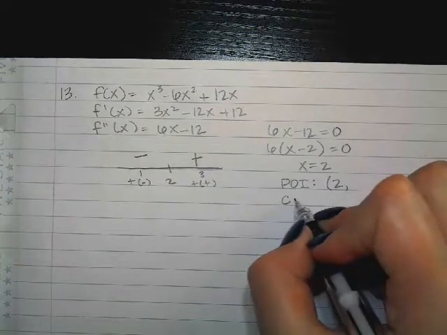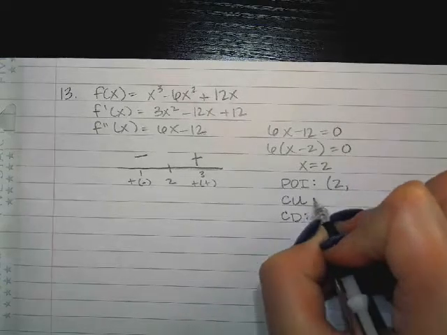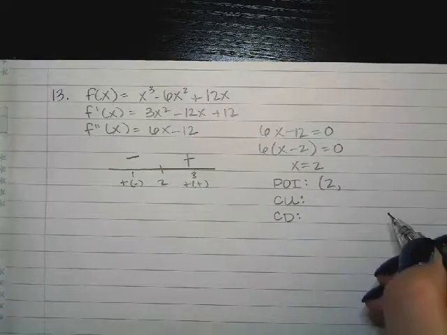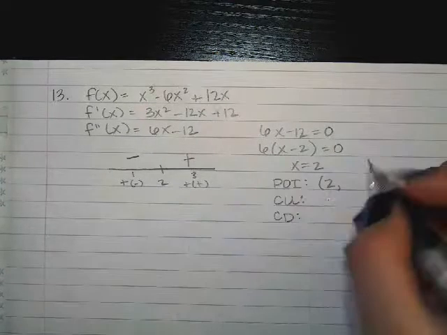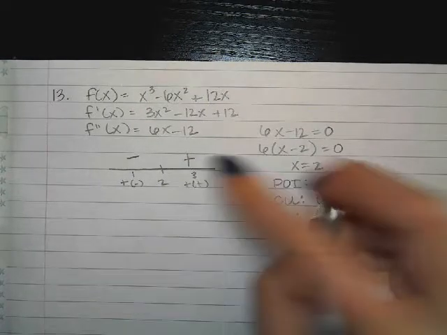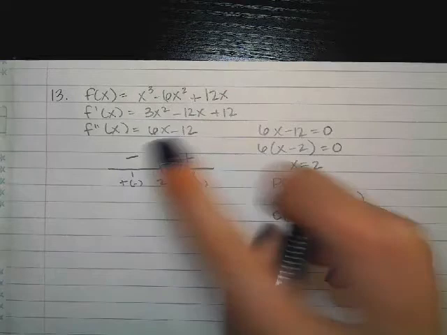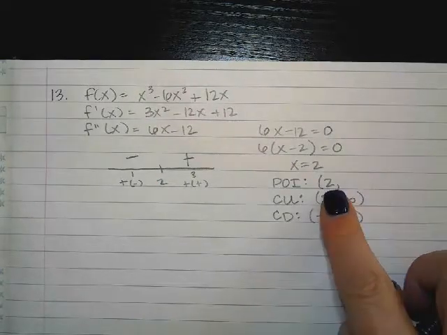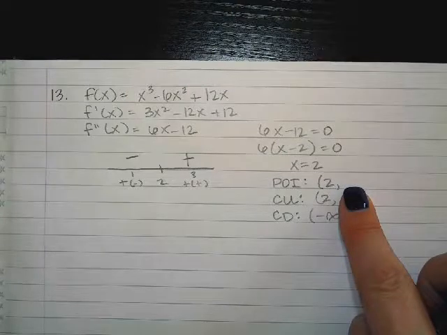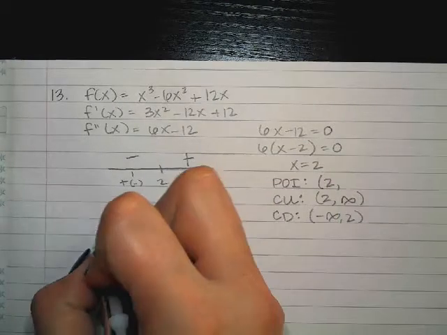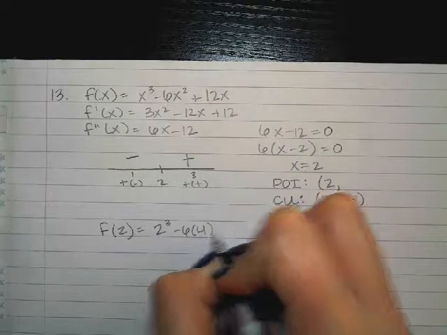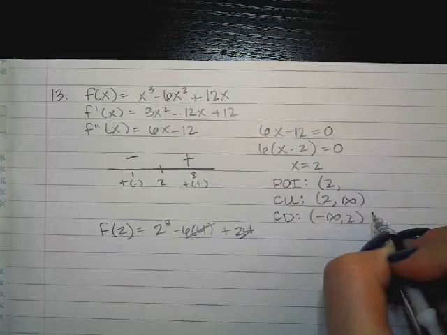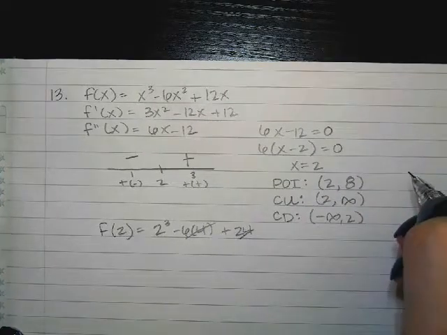We know that we have a portion of the graph that's concave up and a portion that's concave down. Concave up would be 2 to infinity, so that's for the plus. Concave down would be negative infinity to 2. I need the y-coordinate of my point of inflection. So I'm going to take the original equation, plug in 2. 8 minus 24 plus 24 is 8. I got 8. Good job, Tristan.